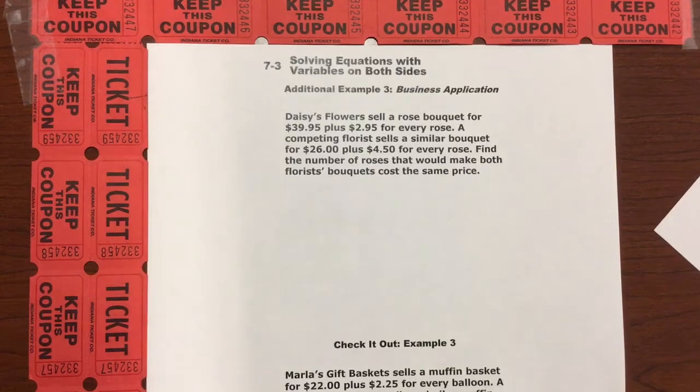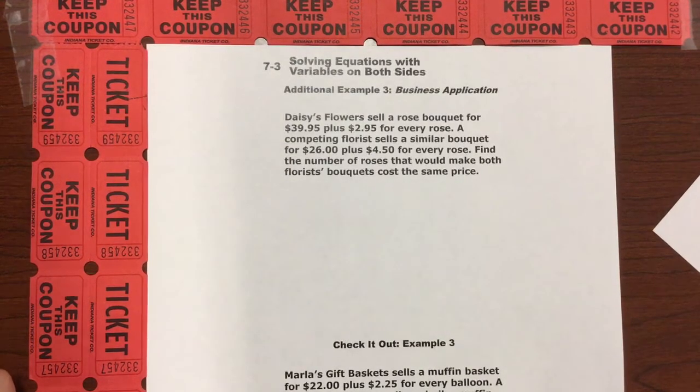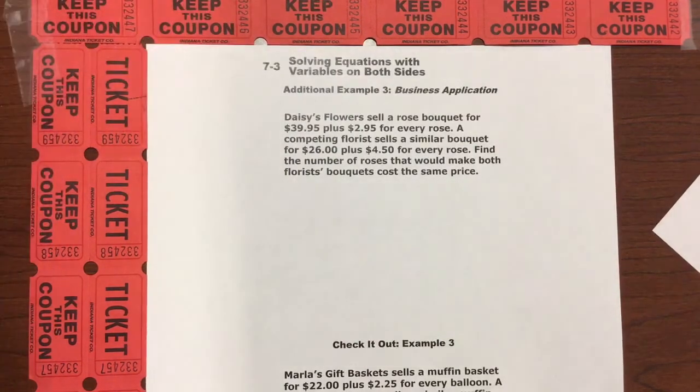All right, we are back with example number 3. Now, this is a business application. So, let's go ahead and read it. Daisy's Flowers sells a rose bouquet for $39.95 plus $2.95 for every rose. A competing florist sells a similar bouquet for $26 plus $4.50 for every rose. Find the number of roses that would make both the florist bouquets cost the same price.